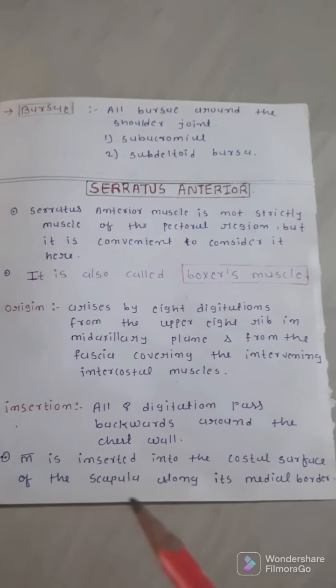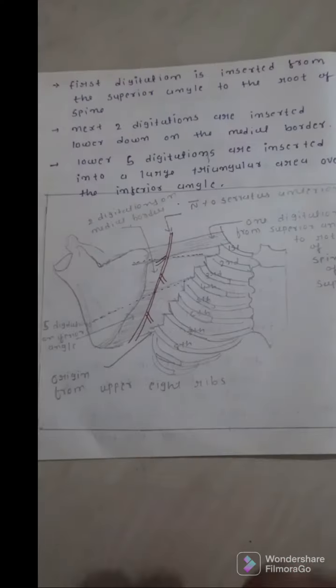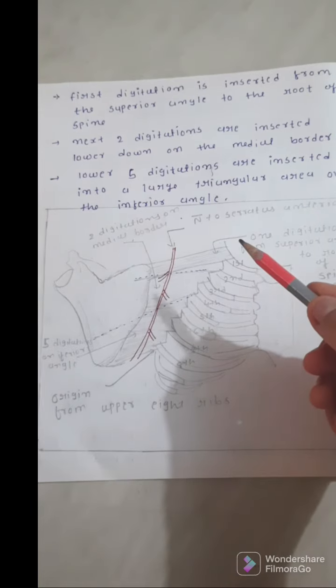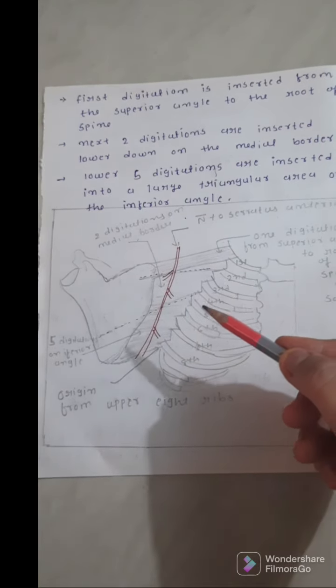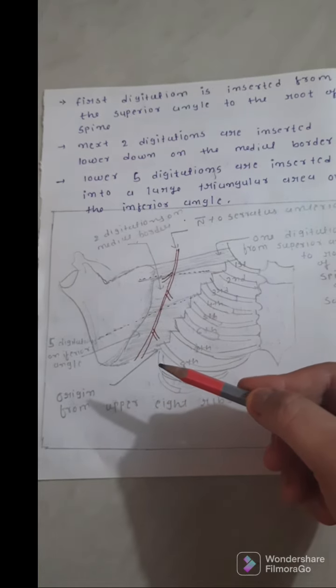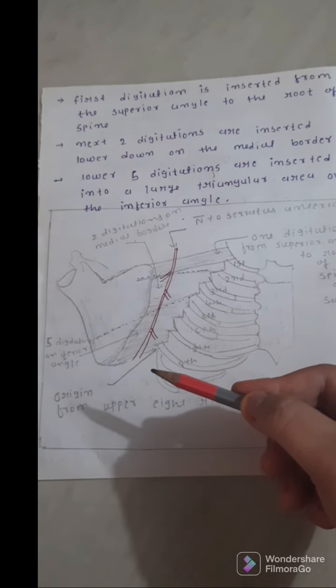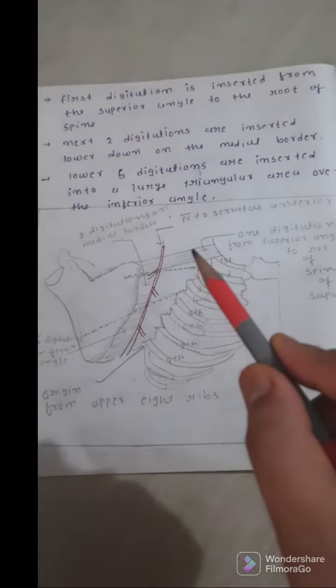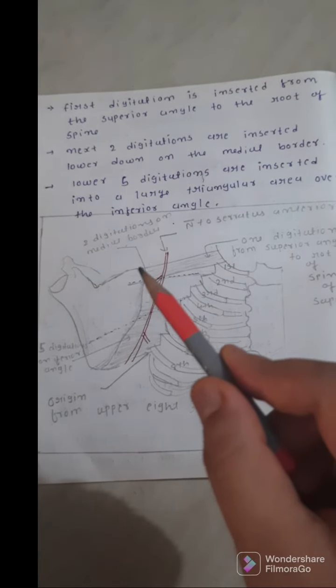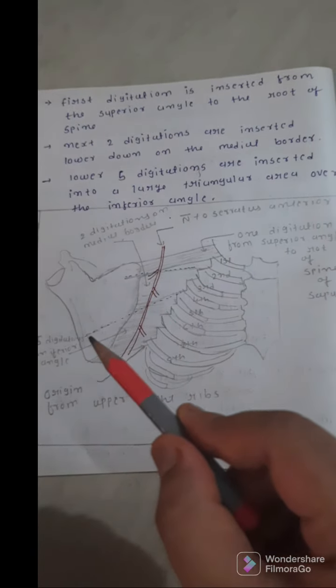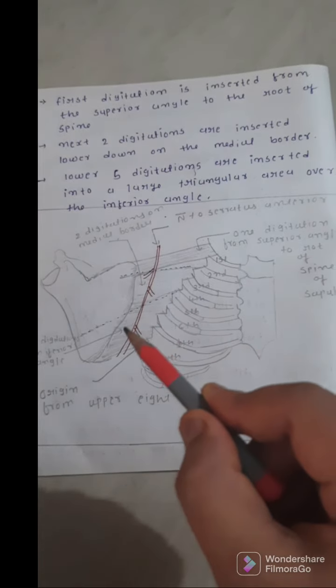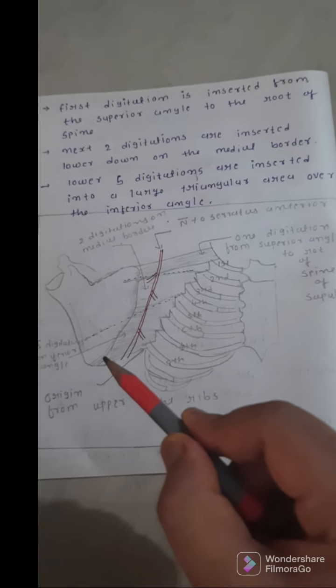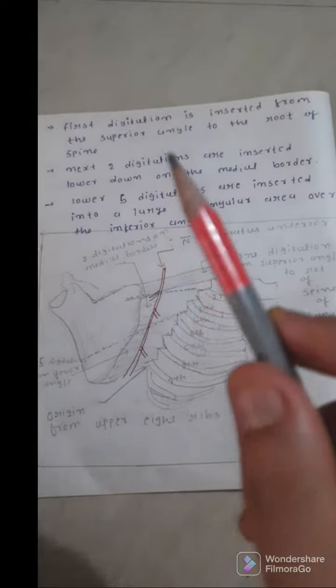The muscle is inserted into the costal surface of the scapula along its medial border. We can see here in the diagram. It arises from the 8 digitations of the upper 8 ribs in the mid-axillary plane from the fascia covering the intervening intercostal muscle. Then insertion is along the costal surface of the scapula along the medial border. This is the medial border of scapula. And the first digitation is inserted at the superior angle near the root of the spine.